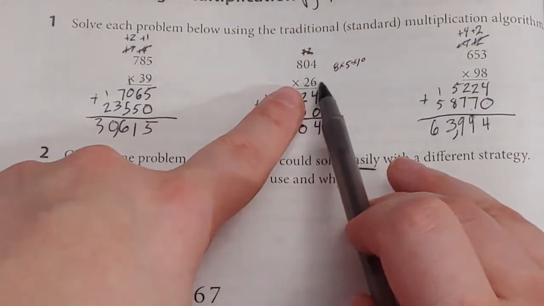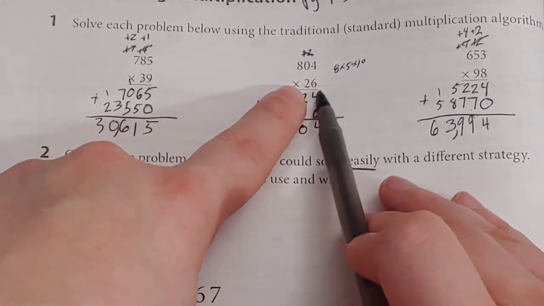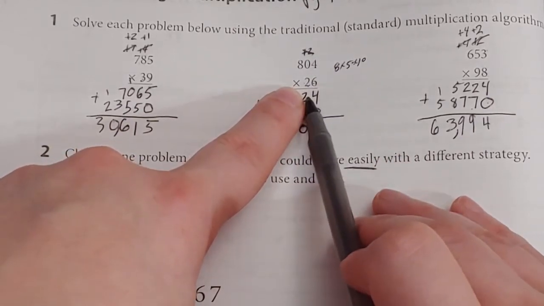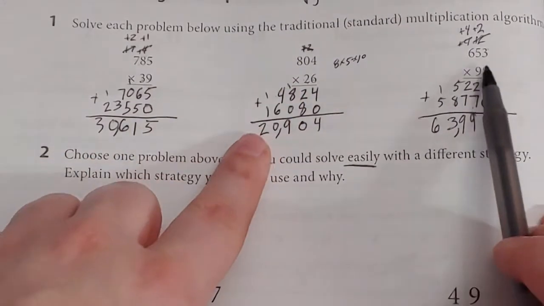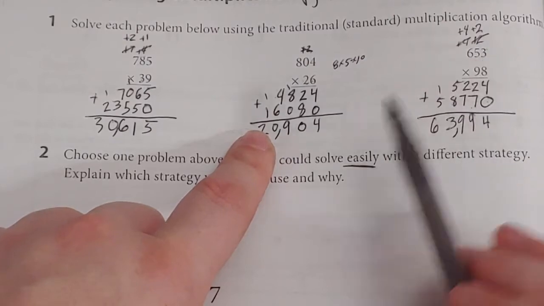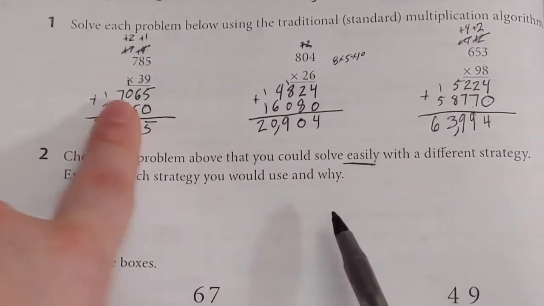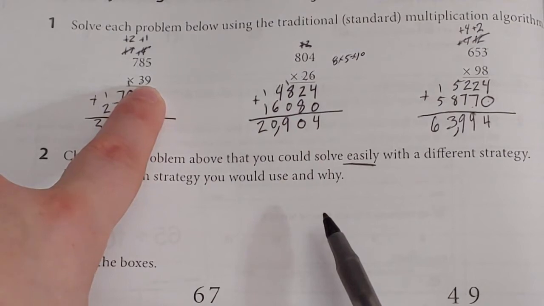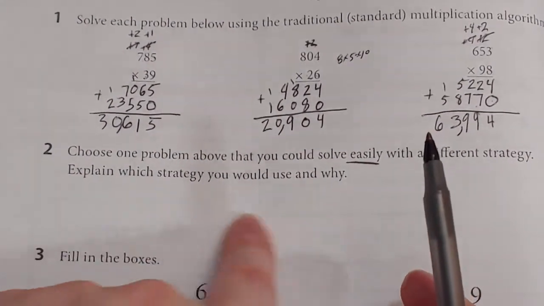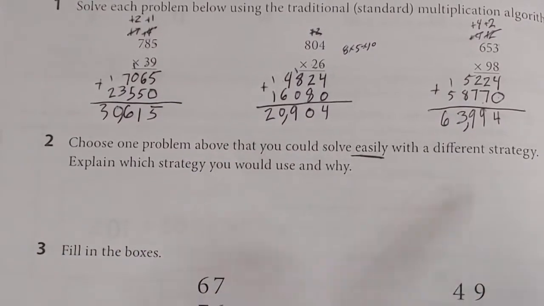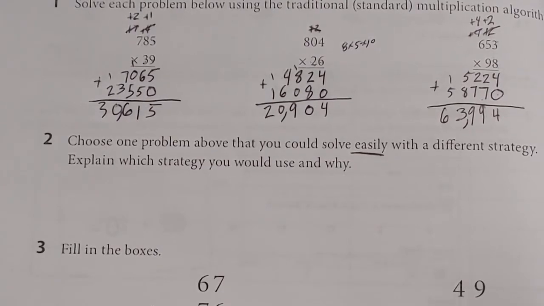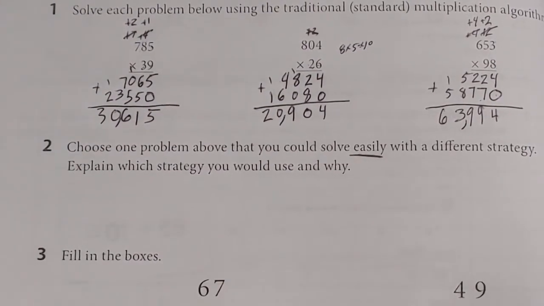Okay, so if you chose this one, it might be because you can do 804 times 25 and then add another group. That would be pretty easy. Or maybe even this one, because you could do it by 100 and then subtract 2 groups. So those would be both pretty easy to do. This one not bad either, because you could do it by 40, right? So I would use a ratio table probably for all 3 of them. And then you could up it and go backwards as needed. But whatever strategy you picked, whatever number set you picked, your teacher will check it out.